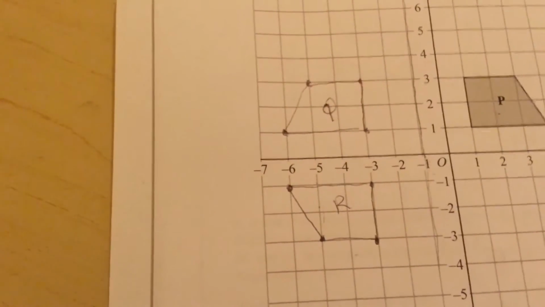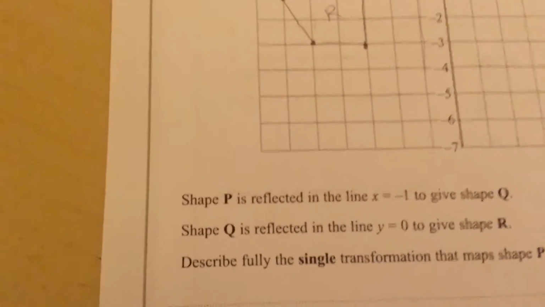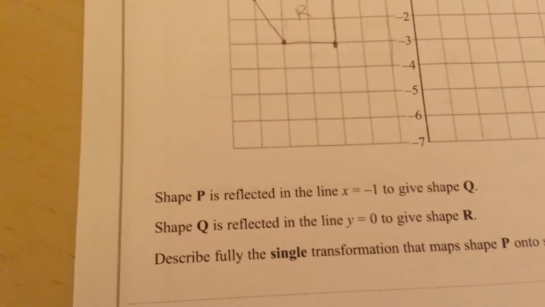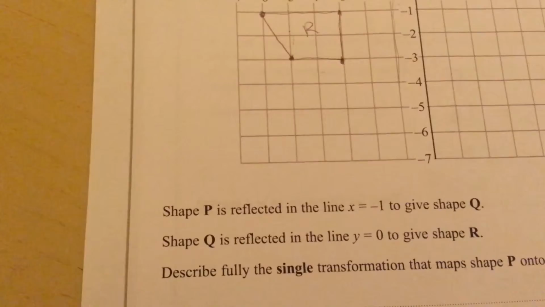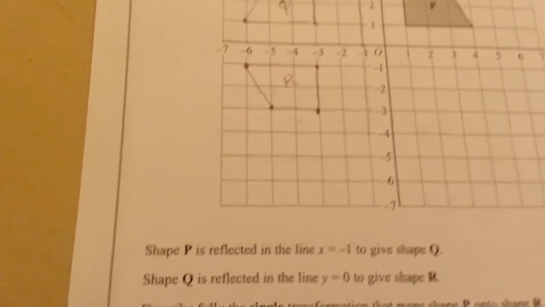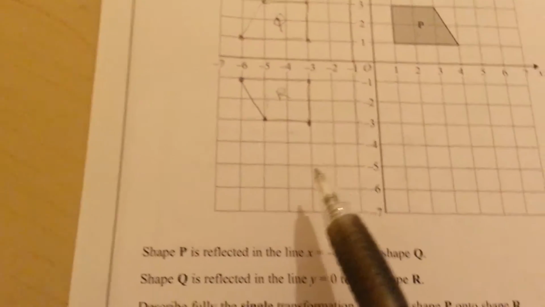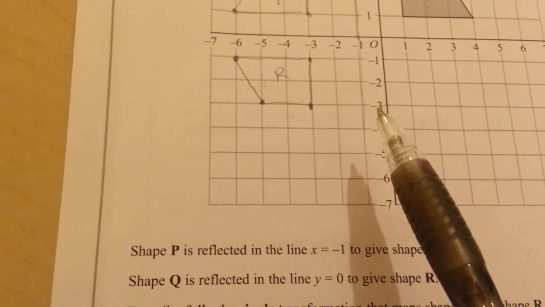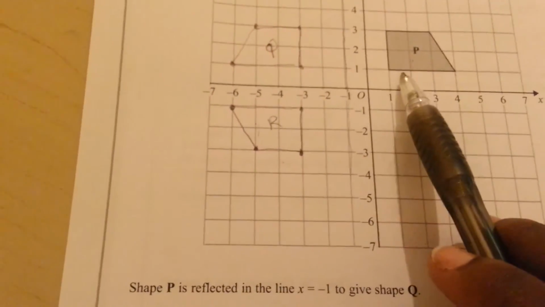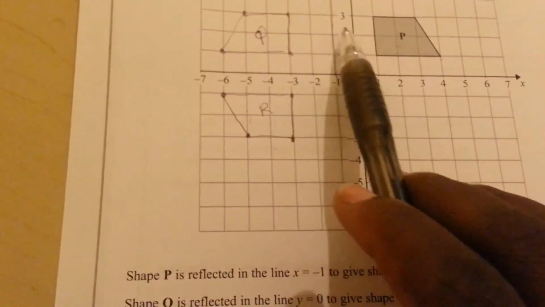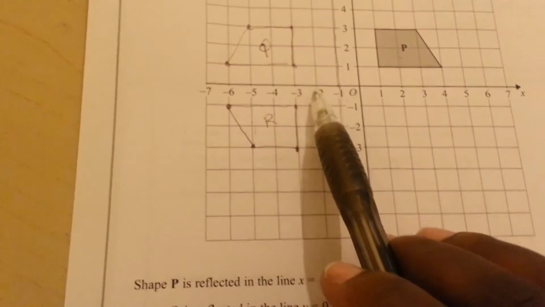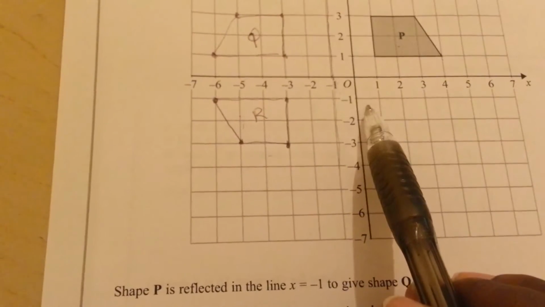Now the main question asks: what is the single transformation that you can carry out on P that will make it become R without going through this process? We'll find that P was here before, then it was rotated this way 90 degrees and then this way 180 degrees.